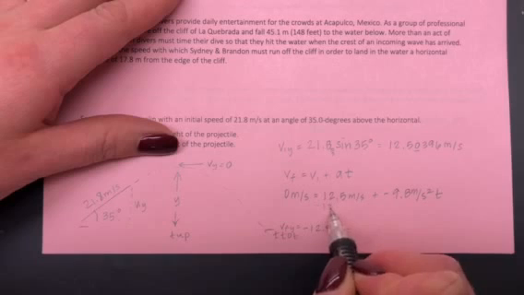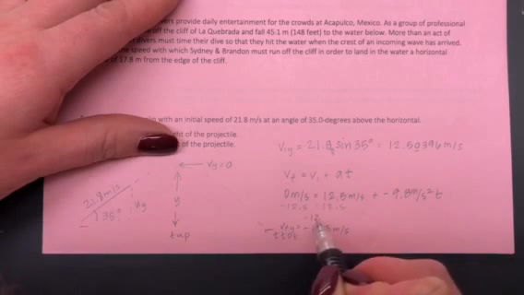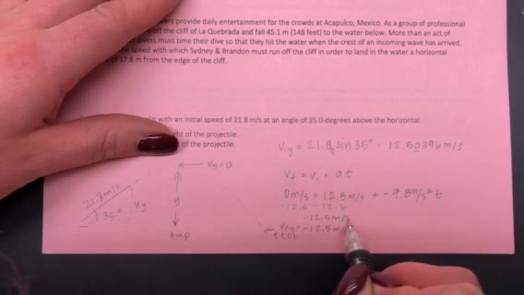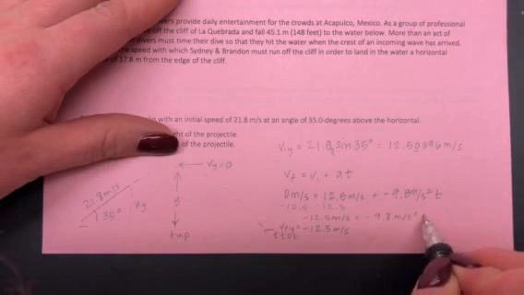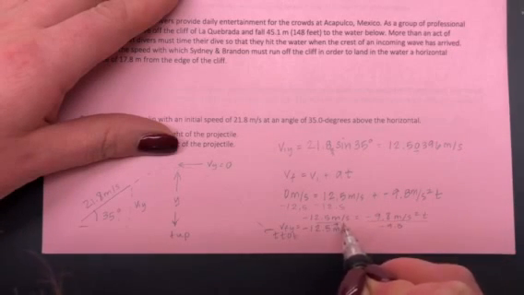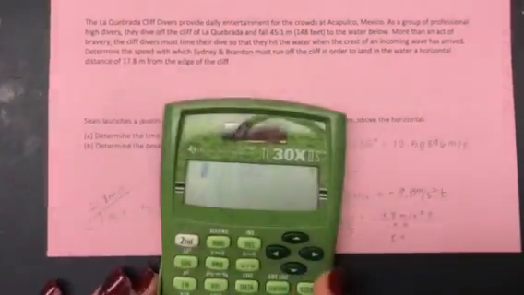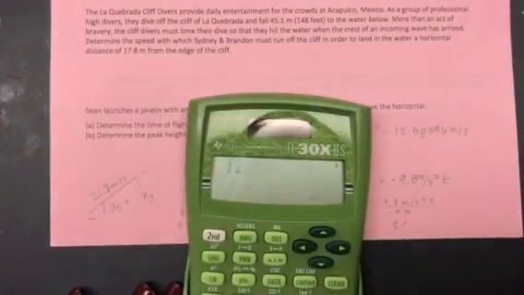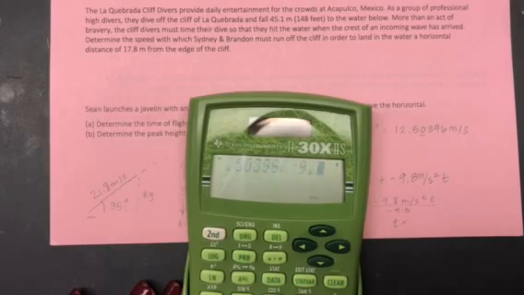So you subtract 12.5 from each side. So we end up with negative 12.5 meters per second equals negative 9.8 meters per second squared, T, divide by that negative 9.8. And we get T equals 12.50396 divided by negative 9.8.